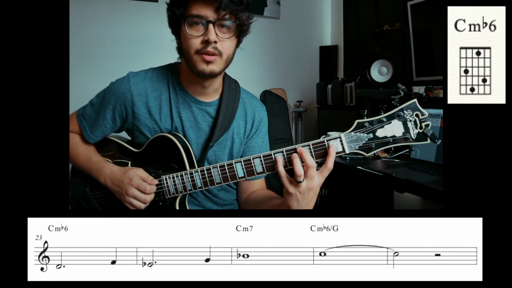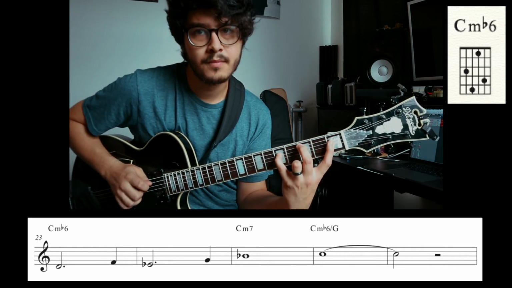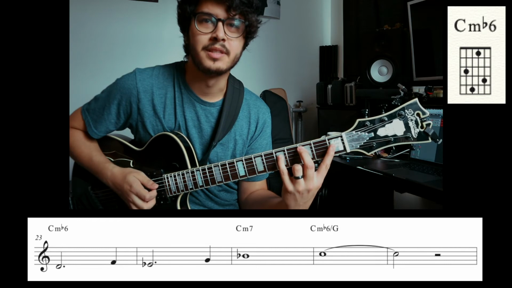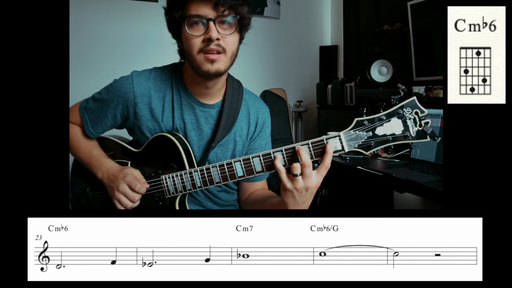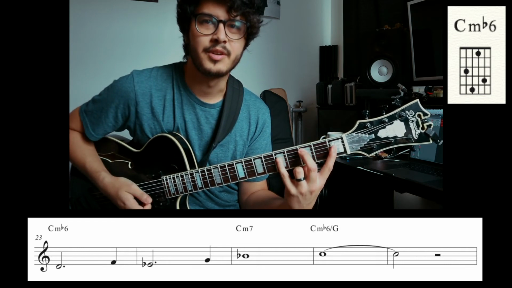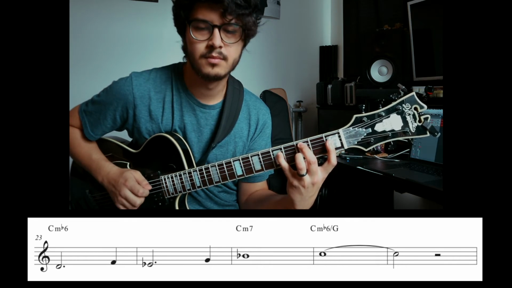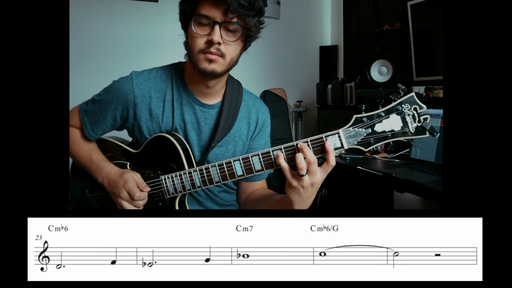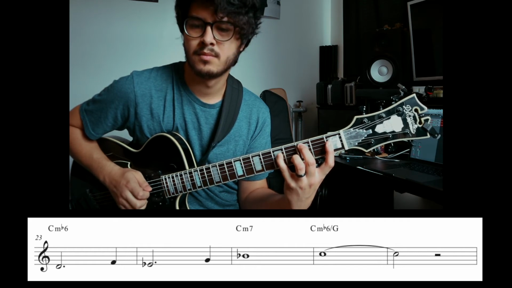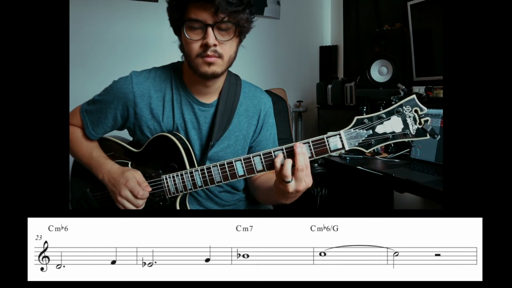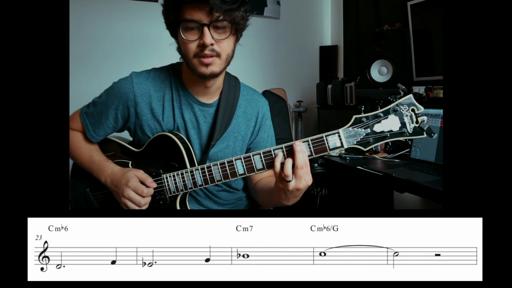So we have an ostinato line in the bottom going. I just thought the half step sounded really cool. Very jazzy. Change it up there.